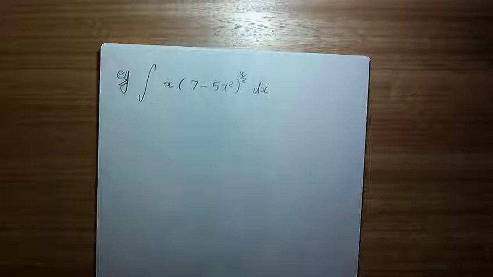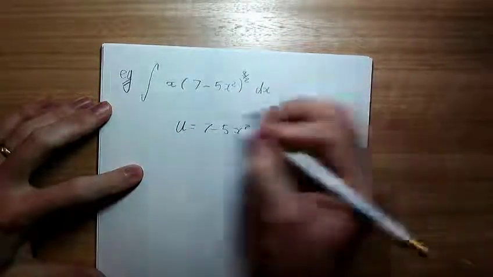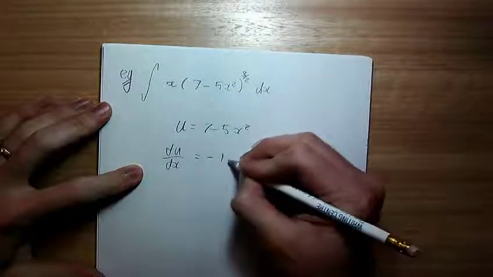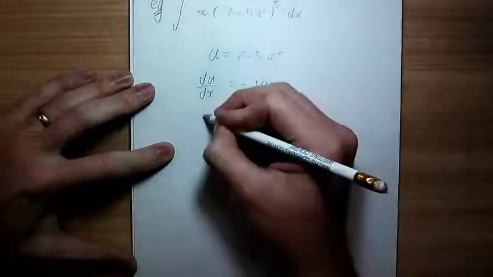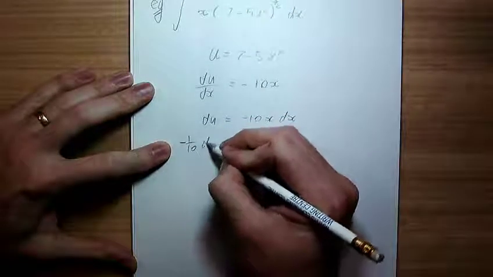The next thing on the list is substitution. So if I go u equals a bit in the middle, the derivative of that is sort of x-ish. Oh, and I've got an x. Oh, even better. Okay. U... So if I differentiate that, I get minus 10x. Now what have we got in x dx? So I'll just put that over there.